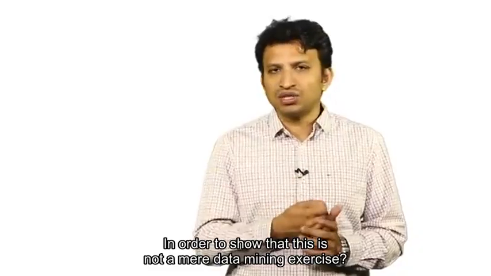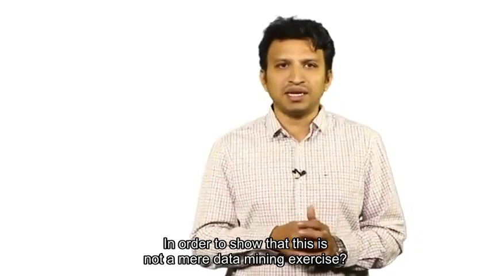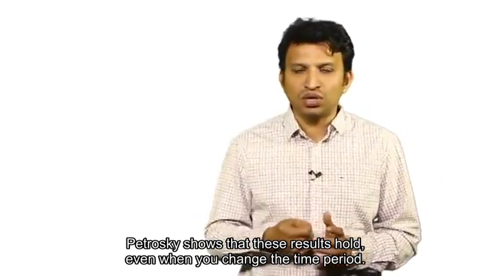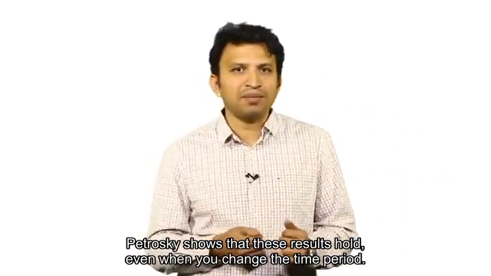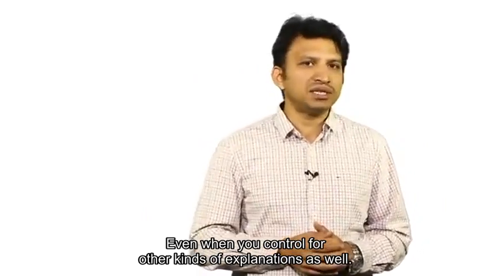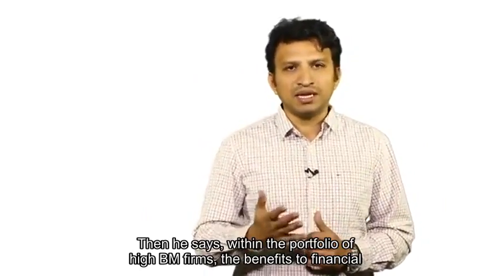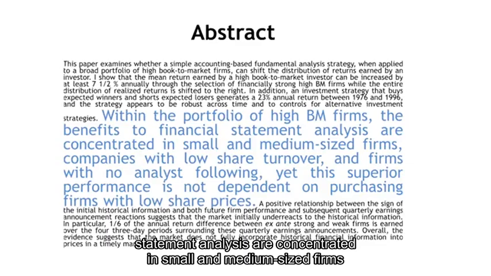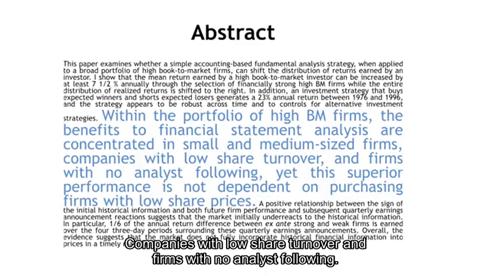In order to show that this is not a mere data mining exercise, Petrosky shows that these results hold even when you change the time period, even when you control for other kinds of explanations as well. Then he says, within the portfolio of high BM firms, the benefits to financial statement analysis are concentrated in small and medium sized firms, companies with low share turnover, and firms with no analyst following.